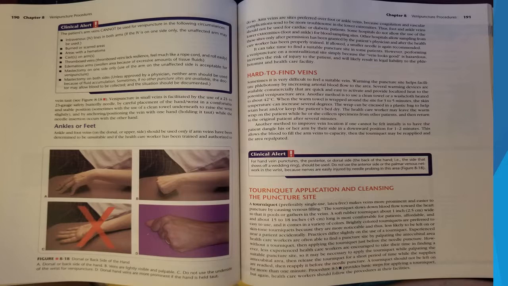Ankles or feet. Ankle and foot veins on the dorsal or upper side should be used only if arm veins have been determined to be unsuitable and if the healthcare worker has been trained or authorized to do so. Arm veins are preferred over foot or ankle veins because coagulation and vascular complications tend to be more troublesome in the lower extremities.